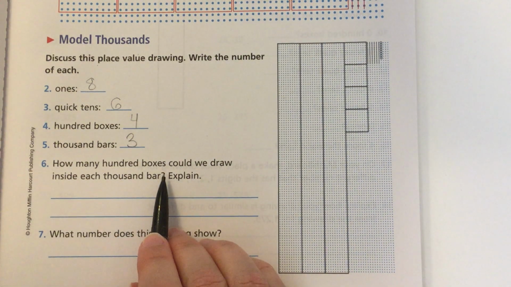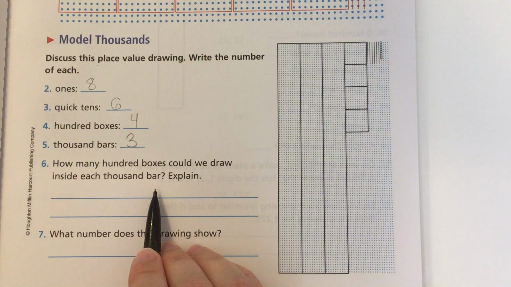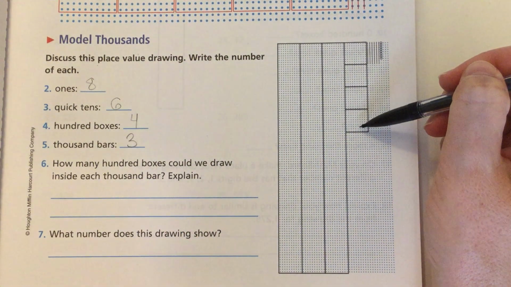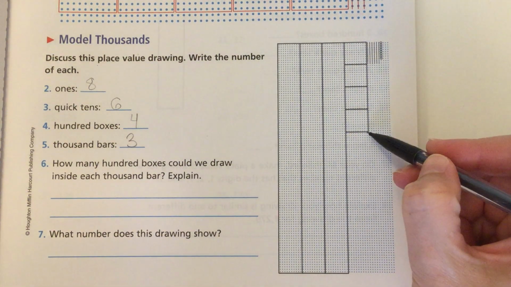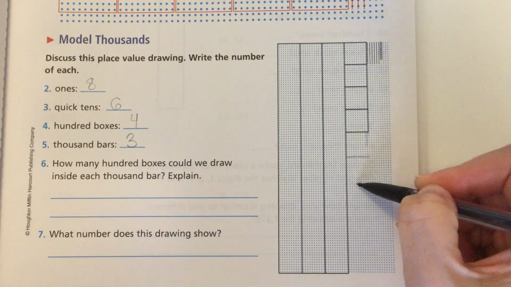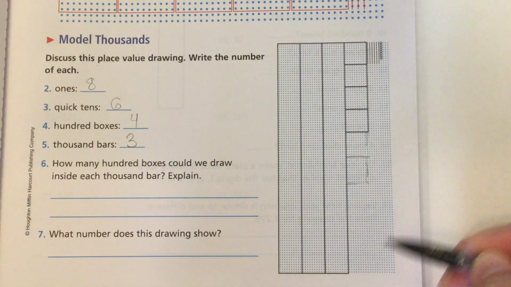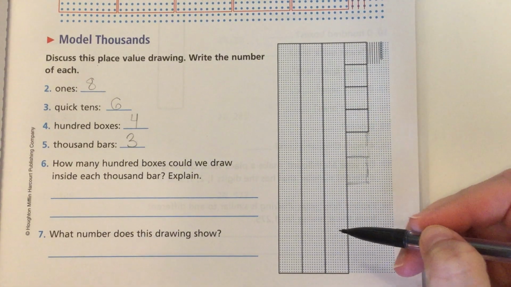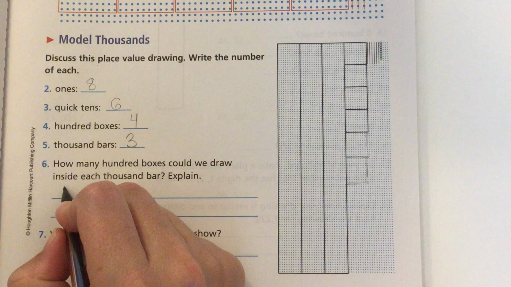How many 100 boxes could we draw inside each 1,000 bar? Again, this is review from third grade, thinking about how many hundreds are inside 1,000. And if you don't remember, you could continue to sketch these down and kind of play with it a little bit and figure out how many of these 100 boxes would fill up 1,000's box. But you probably already know the answer by heart, and it would be 10.